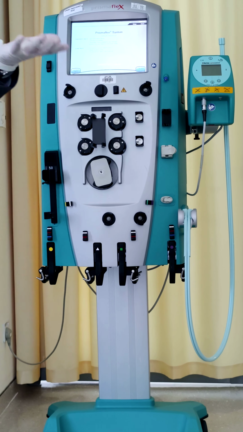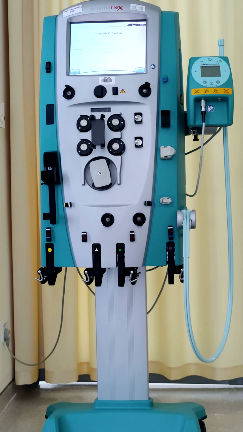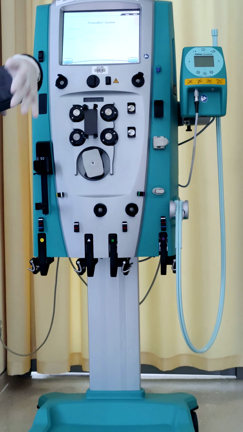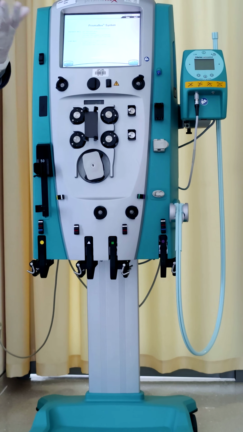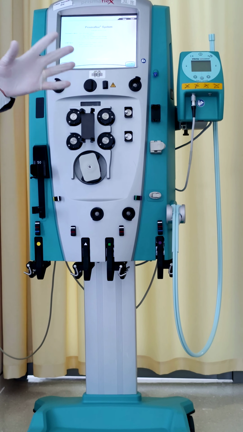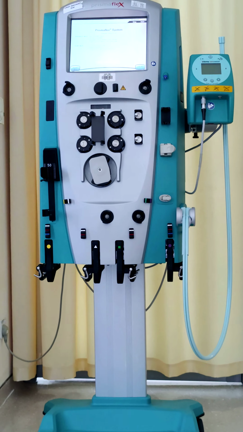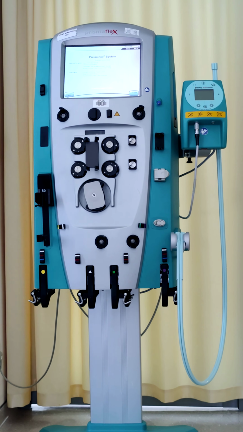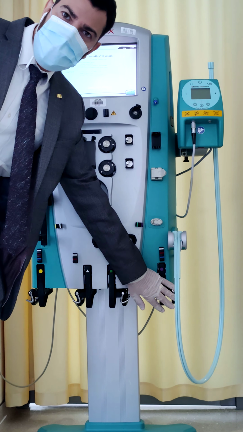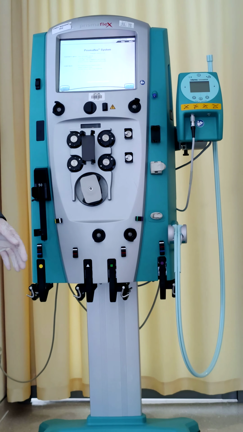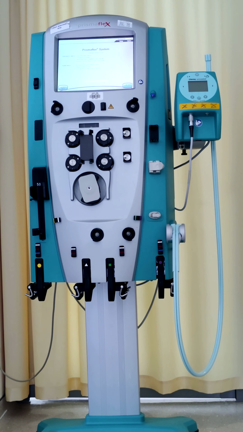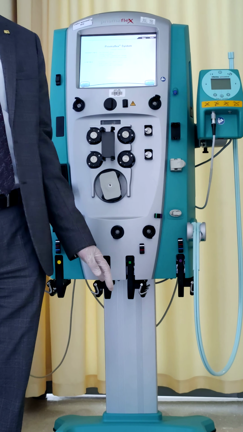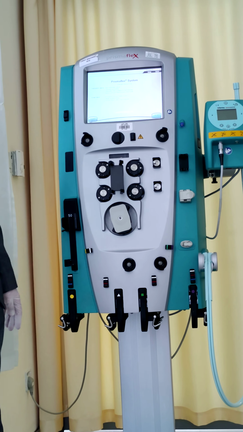For the setting, like what we mentioned now, we have to know the patient body weight and patient hematocrit, to be able to write the right prescription and calculate it. There is a very important point, maybe this is the seventh point, about the replacement bag. In the replacement bag, usually we are using small bags for frozen plasma or for albumin or a mix like this.